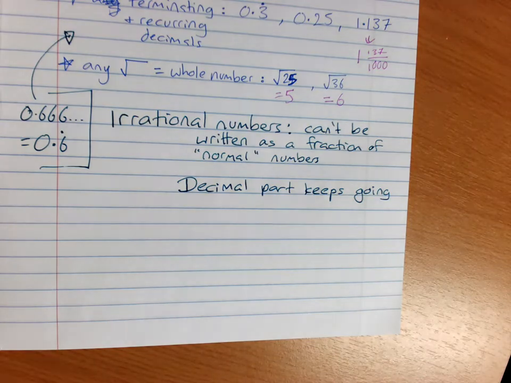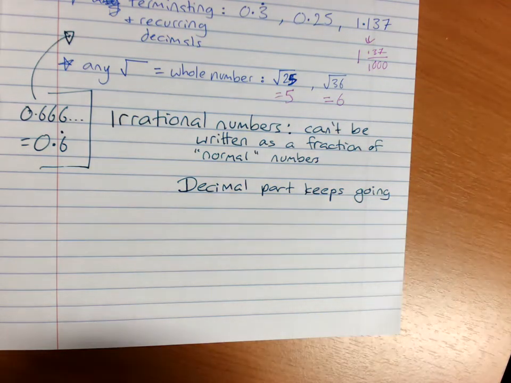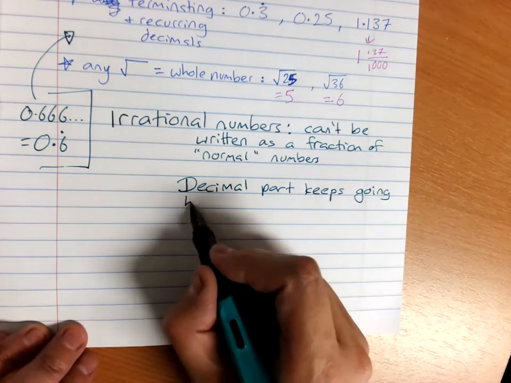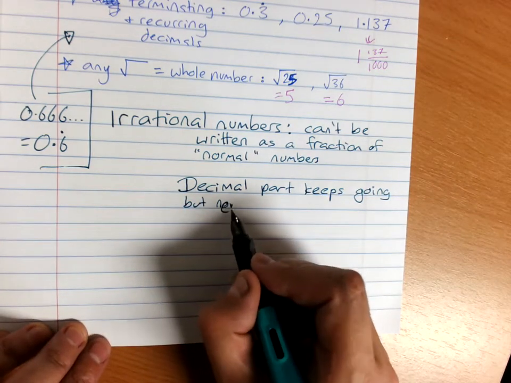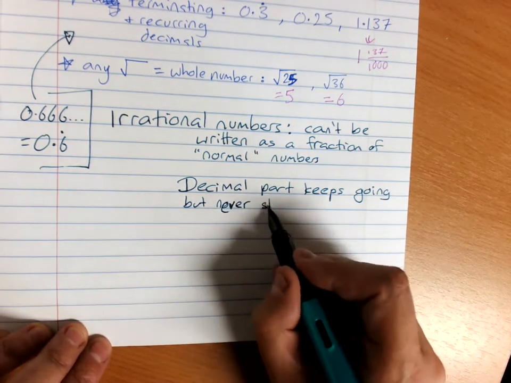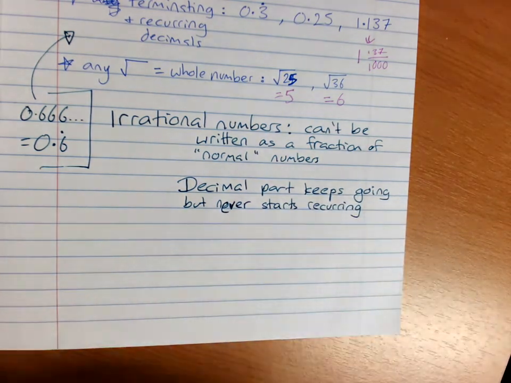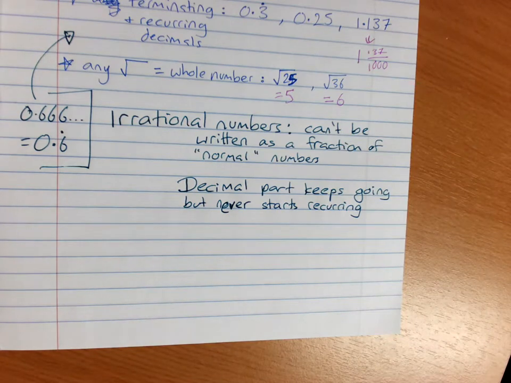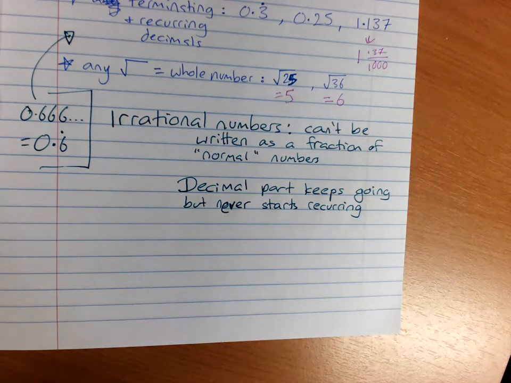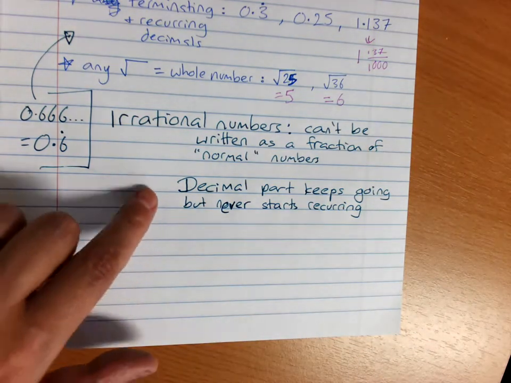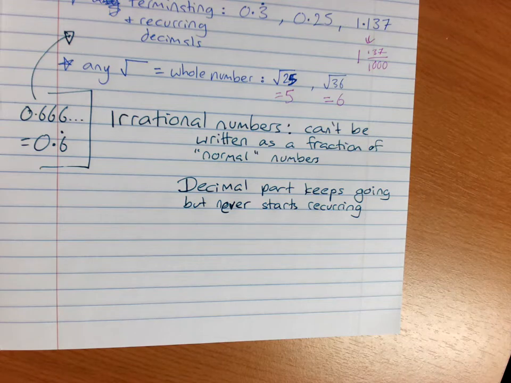You never get to a point where you can say, okay, it's all 3s from here on in. Never starts recurring. I mean, of course we reuse the same numbers. We've only got 10 digits. We've got to keep going for infinity. But it'll never get to a point where we can say, okay, it's all the same from here. So if you see a number that's got a lot of numbers after the decimal point, and you don't see a pattern, chances are it's irrational.